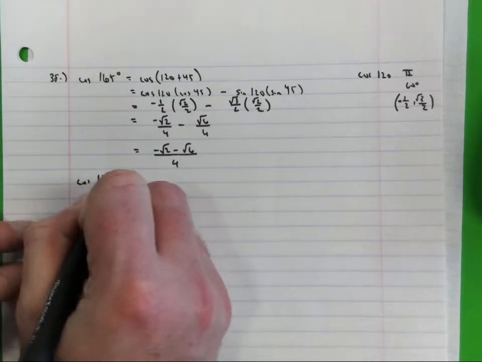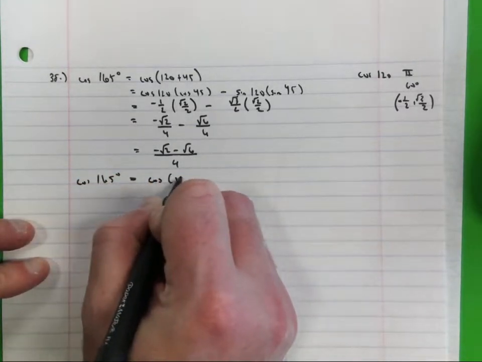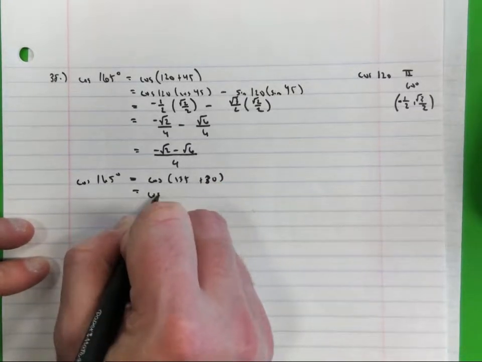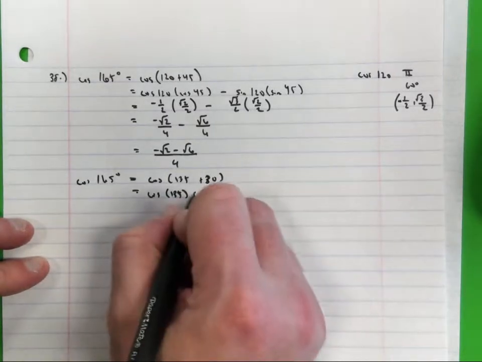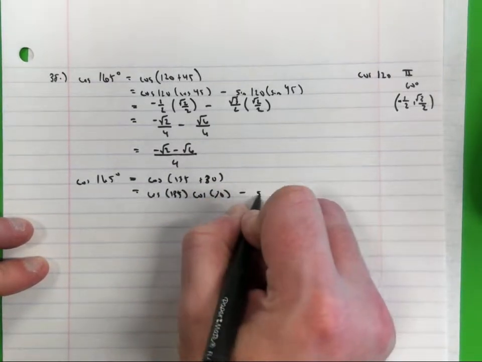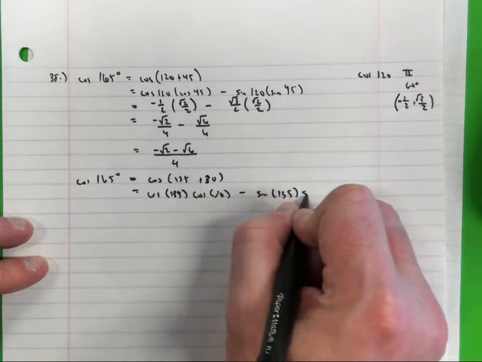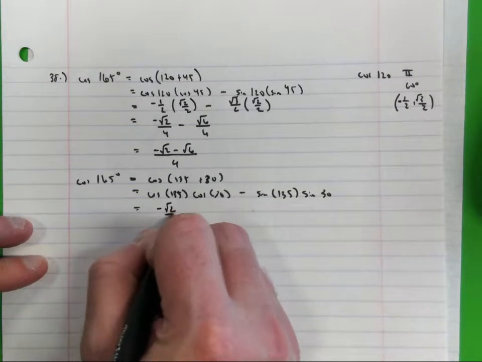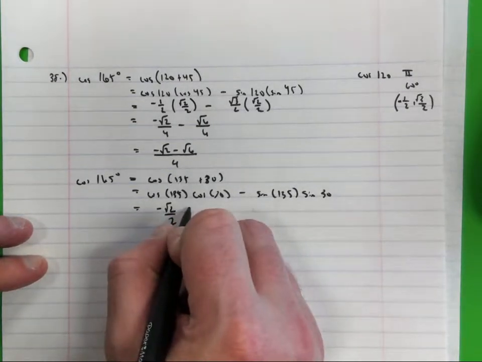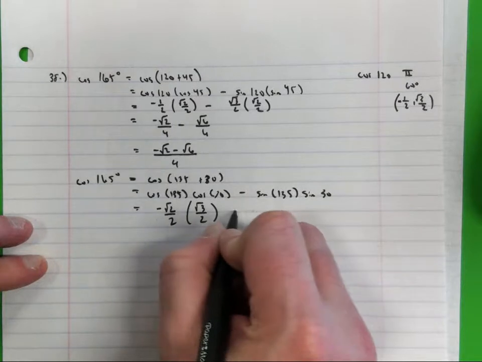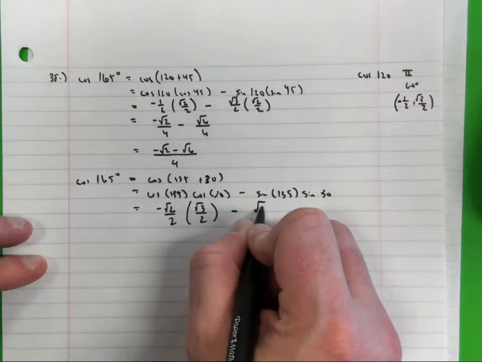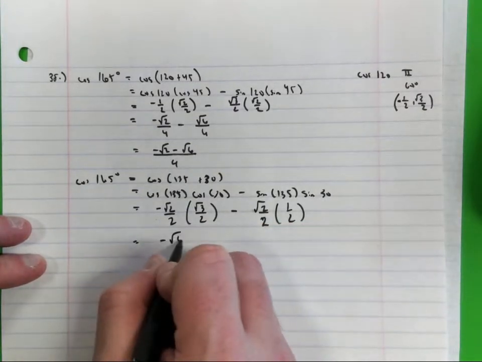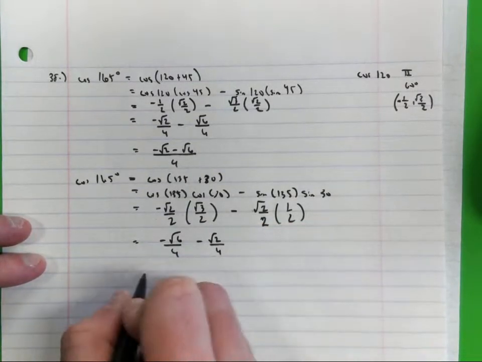Cosine of 165 equals cosine of 135 plus 30. Cosine of 135, cosine of 30. All right, cosine of 135 would be negative square root of 2 over 2. Cosine of 30 would be square root of 3 over 2. Minus sine of 135, square root of 2 over 2. Sine of 30 is 1/2. Negative square root of 6 over 4 minus square root of 2 over 4. That means the same thing.